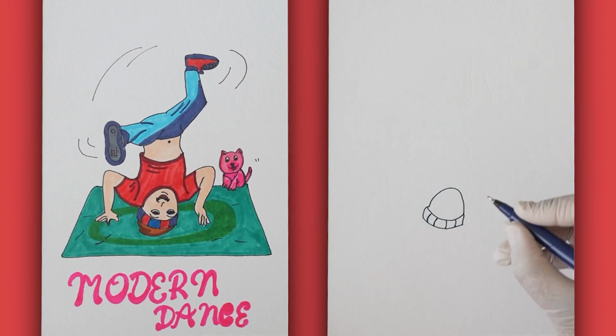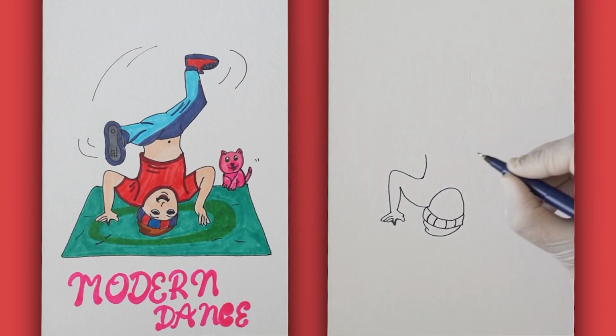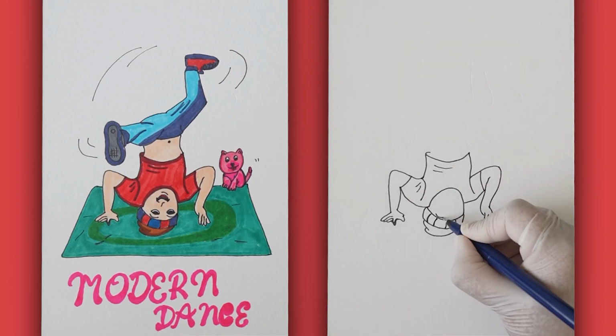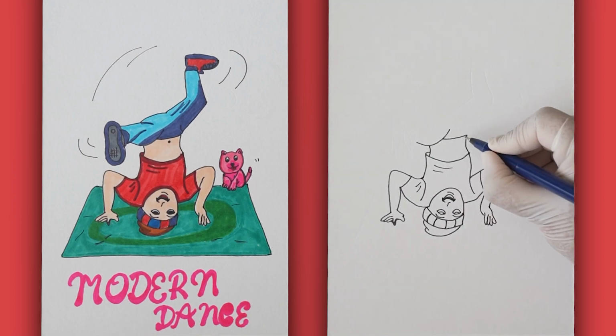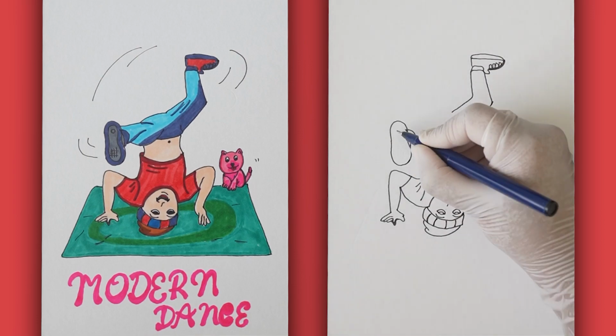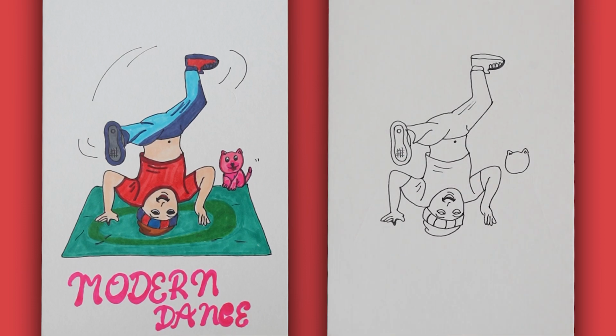Modern dance developed in the early 20th century as a reaction against the formalism of ballet. It is characterized by its focus on individual expression and experimentation with movement.